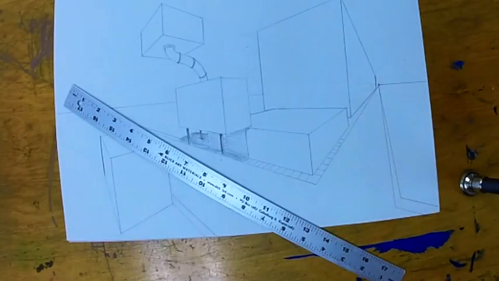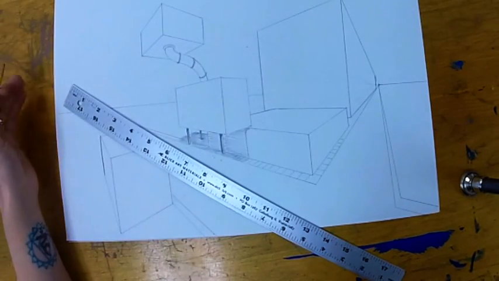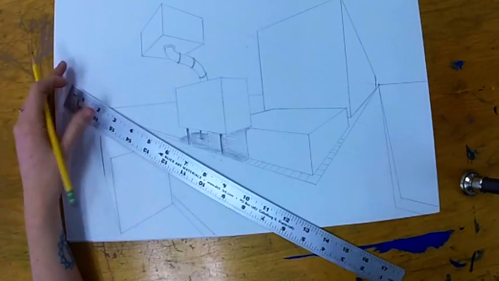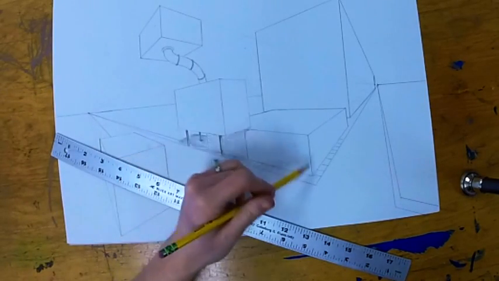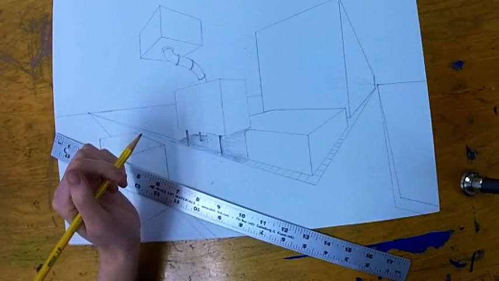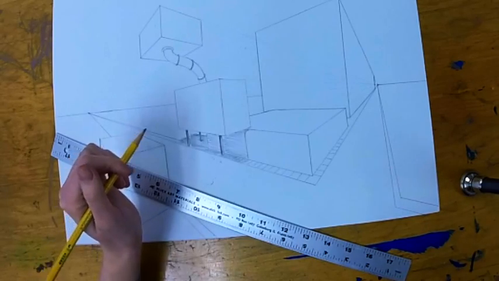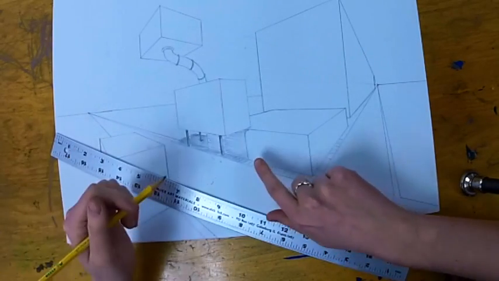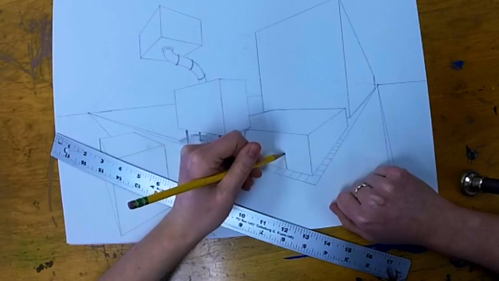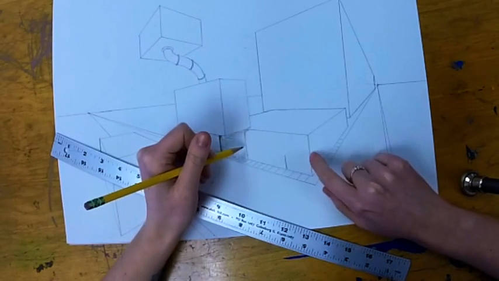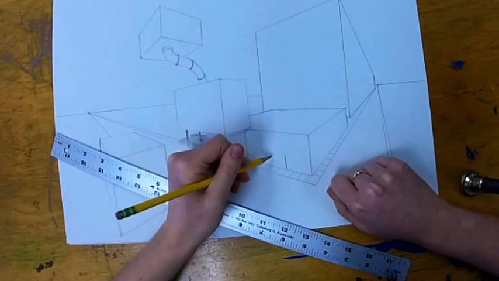And just go back in the distance. Now let's talk about windows and doors. So if we're only drawing something that's on one side, we're actually going to kind of switch into one point perspective. So for example, if I wanted a door here, I would make two parallel lines, so they'd be parallel to the sides of my structure.